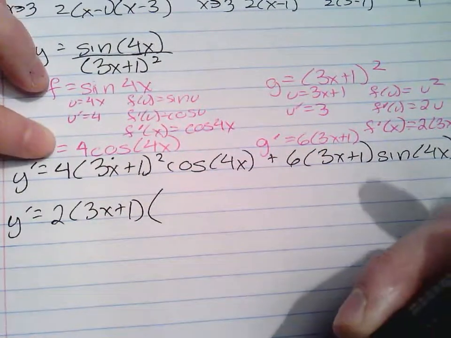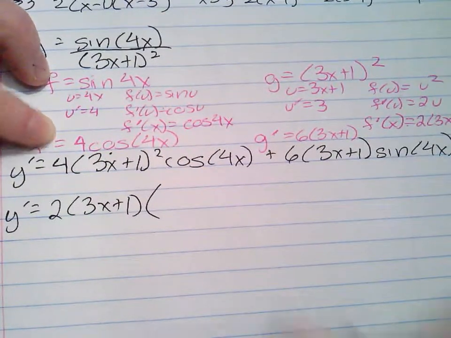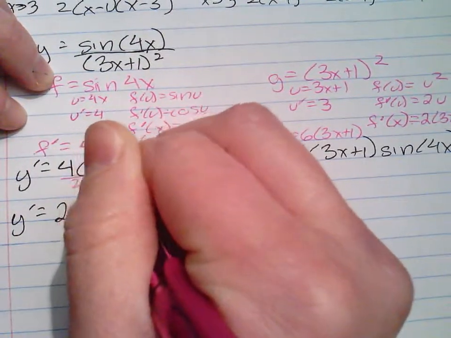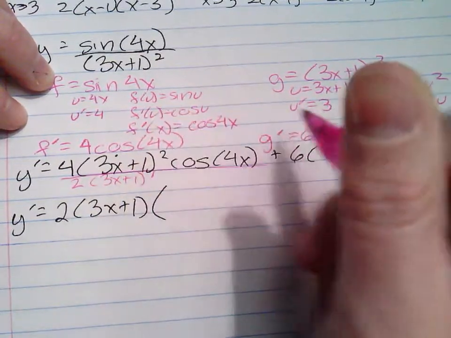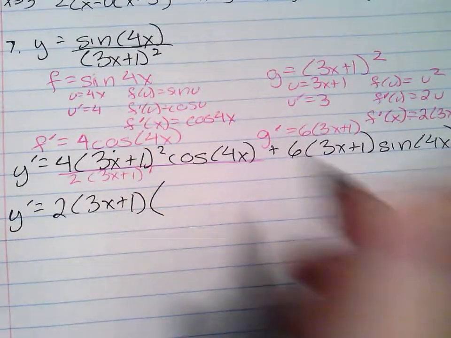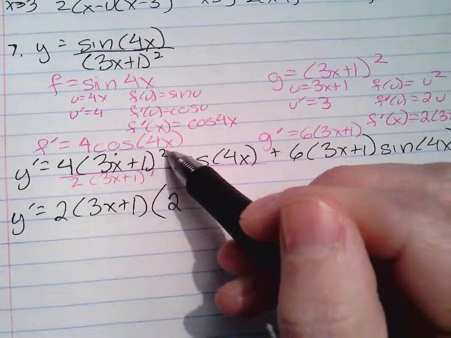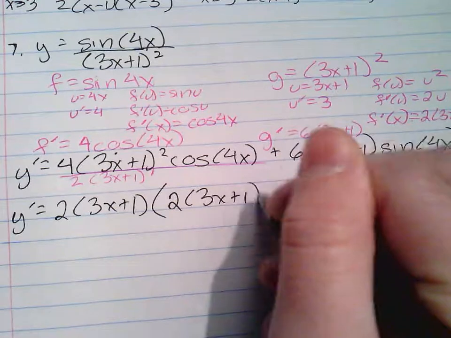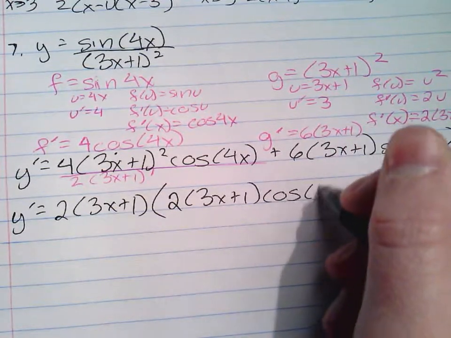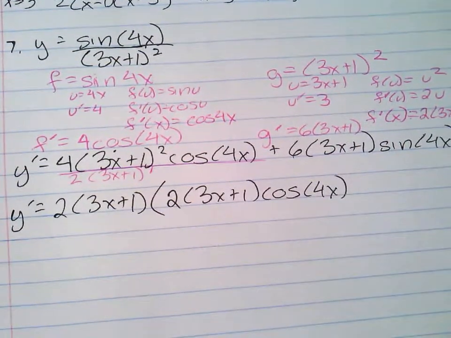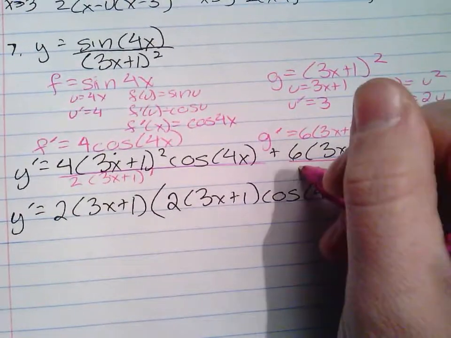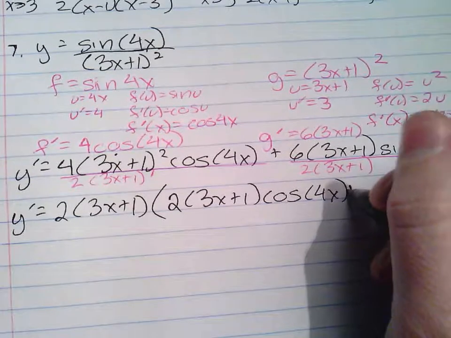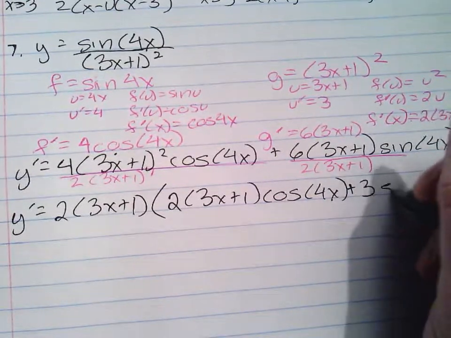Okay? So now you're going to divide each term by those. So you have 2, 3x plus 1. 4 divided by 2 is 2. 2 minus 1 is 1. Okay, and then the same thing over here. 6 divided by 2 is 3. 3x plus 1 cancels that, so you get the sine of 4x.